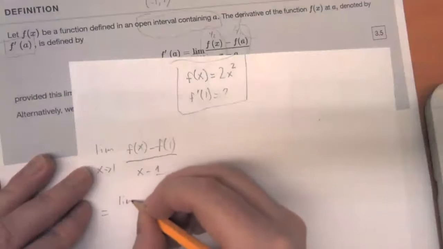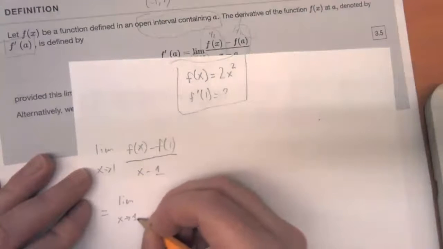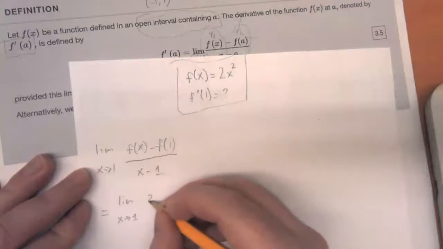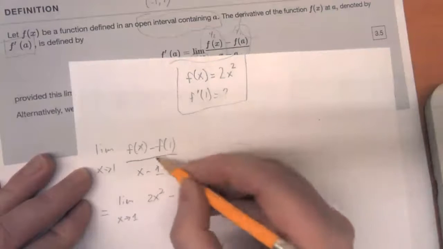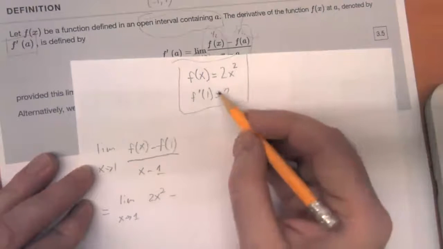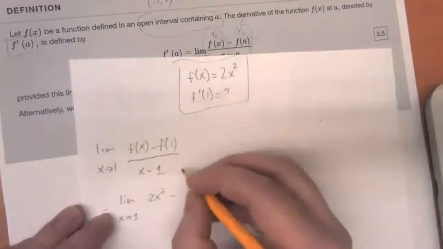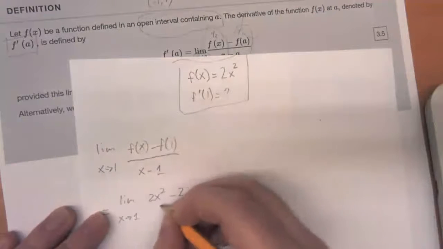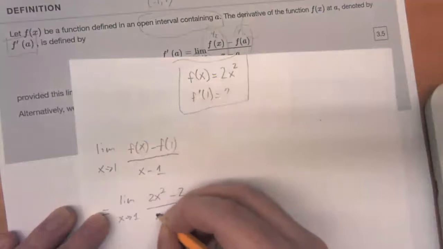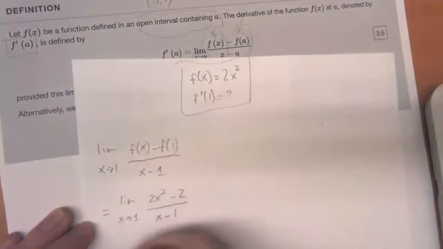So this is the limit as x approaches 1. F of x is equal to 2x squared. And if I substitute 1 into this equation, I get 2 times 1 squared. Well, 1 squared is equal to 1. And so 2 times 1 is equal to 2 over x minus 1.